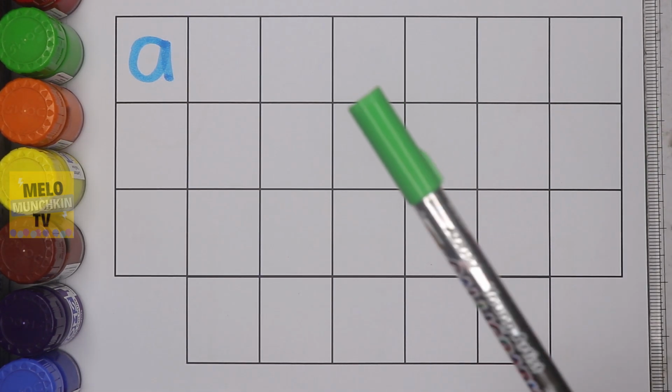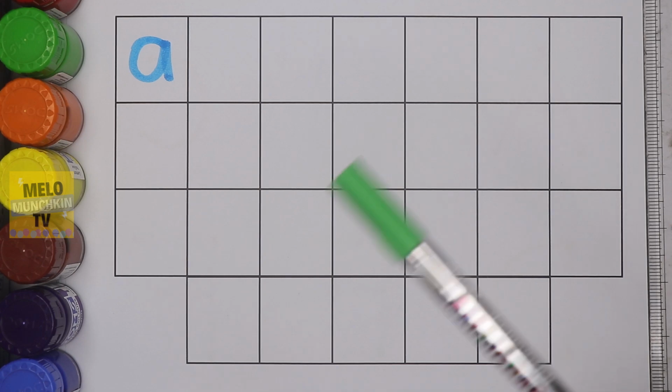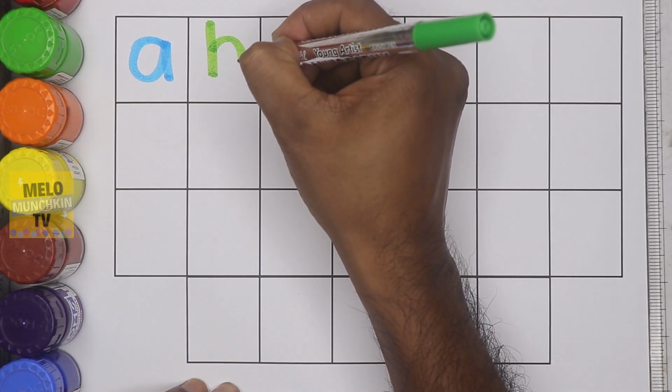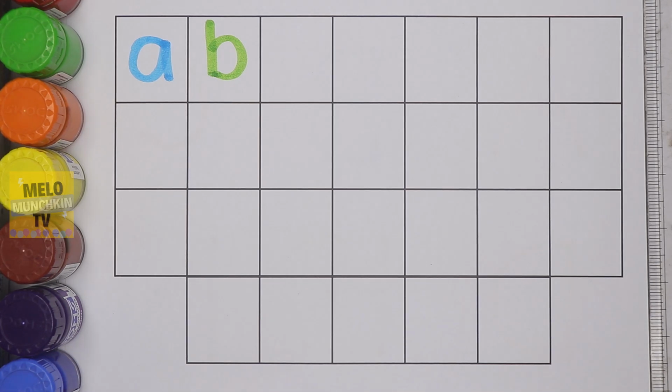Next I'll take green color. This is light green color, and write letter B. Small letter B. B for ball.